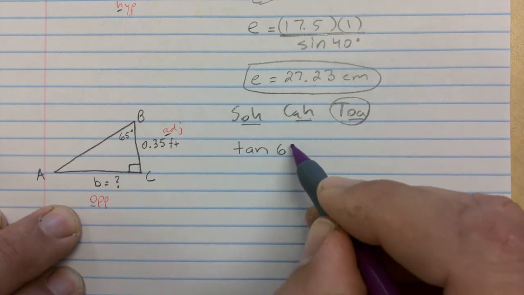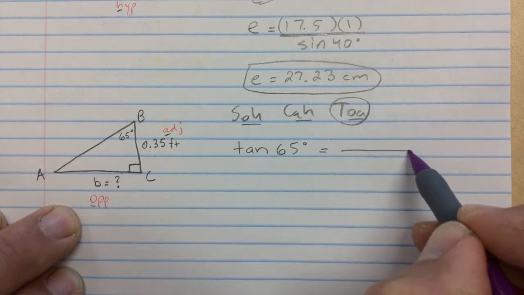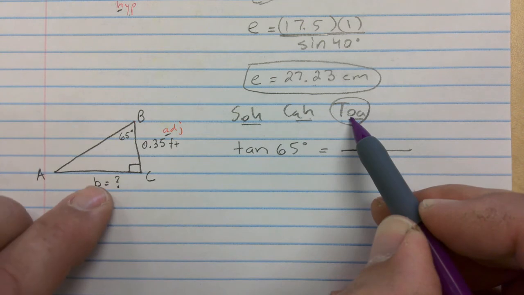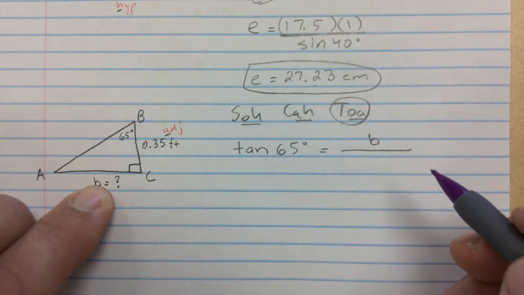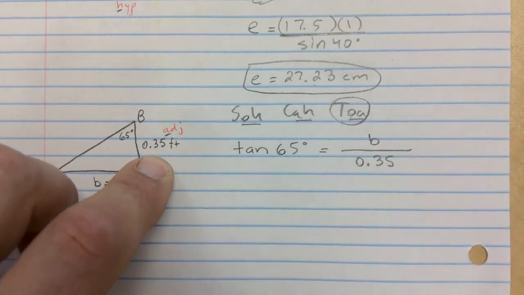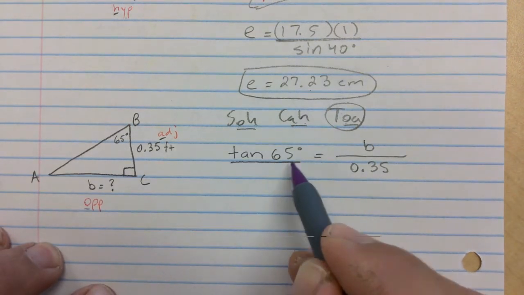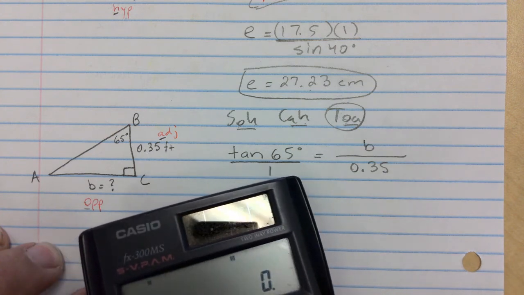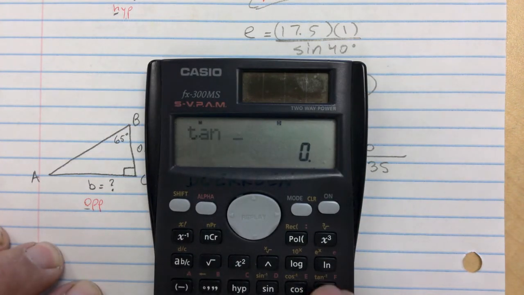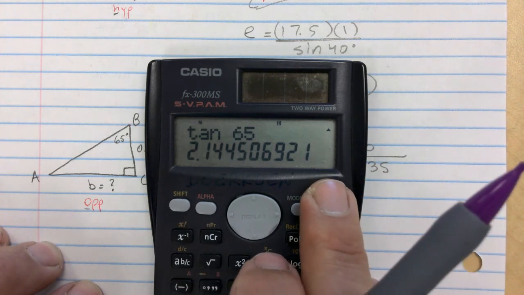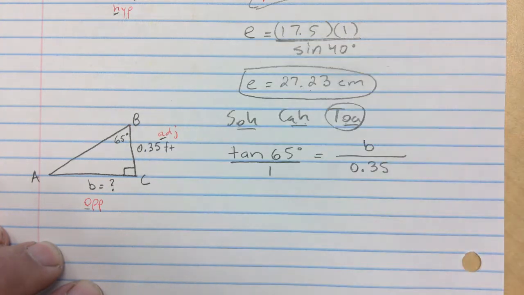Remember, it always needs an angle, is equal to, and the order matters. O first. So what's O in this case? It's side B. So it's a variable, it's an unknown. And the adjacent is 0.35. And there you have it. You put the 1 under this ratio, because remember, like tan of anything, sine, cosine, it's just a number. Watch. If you go tan of 65, you hit equals, it's just a number. It's a long number, right? The decimals continue on, but it's just a number, so don't be scared of it.